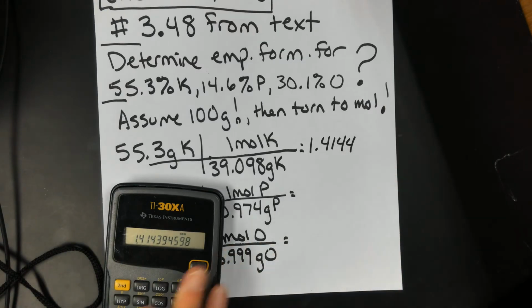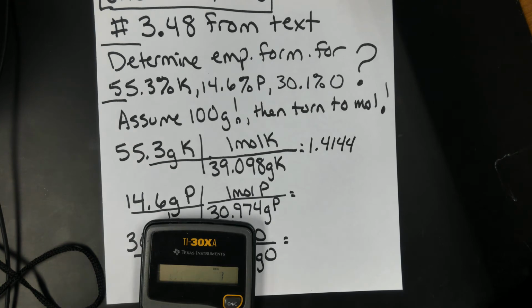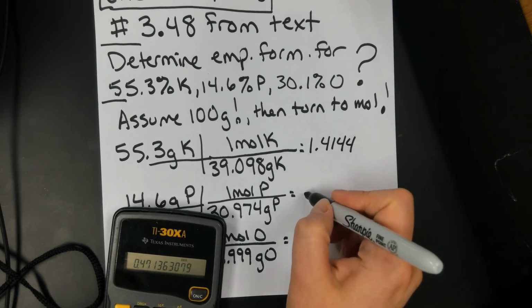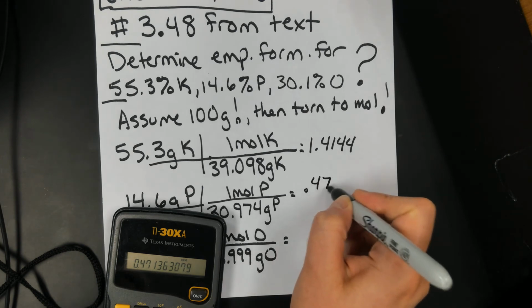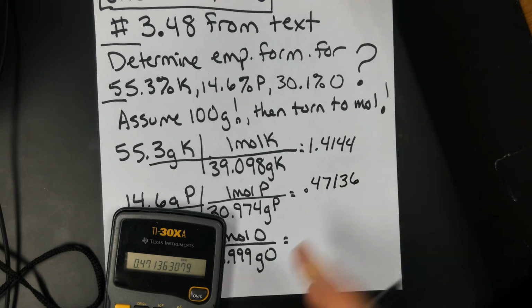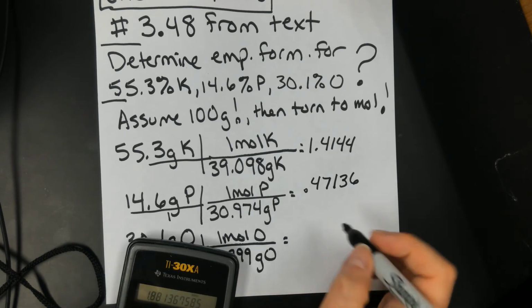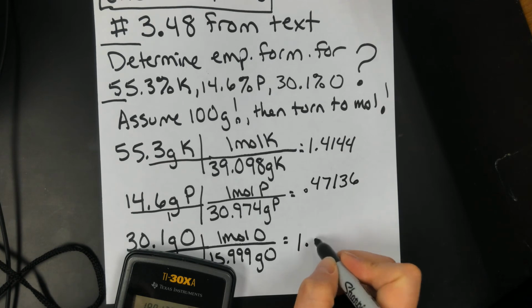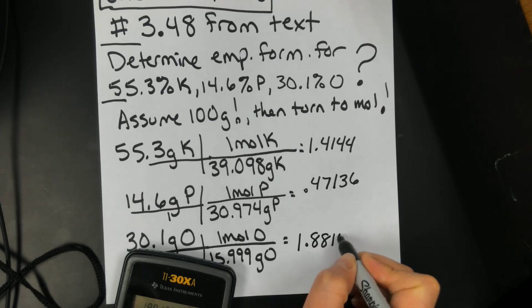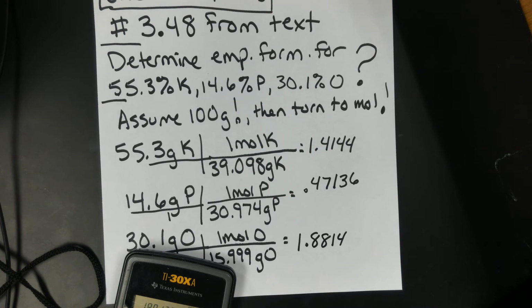Just don't abbreviate too early, right? 14.6 divided by 30.974 is 0.47136, and then lastly 30.1 divided by 15.999. I get 1.8814. Alright, so then what's my next step?